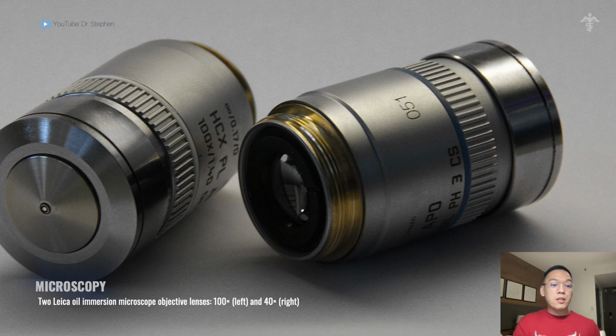The next image is showing you two Leica oil immersion microscope objective lenses. On your left is a 100x objective, and on your right is a 40x magnification objective lens.